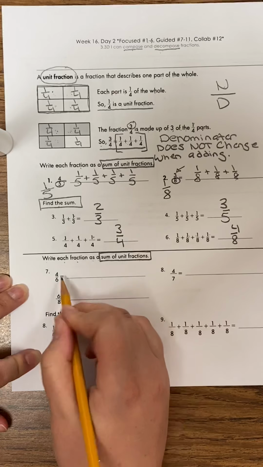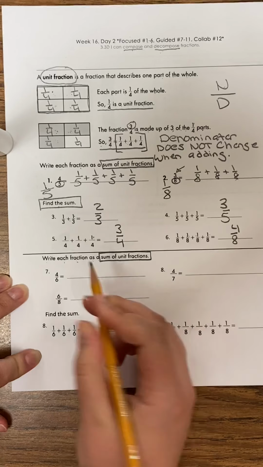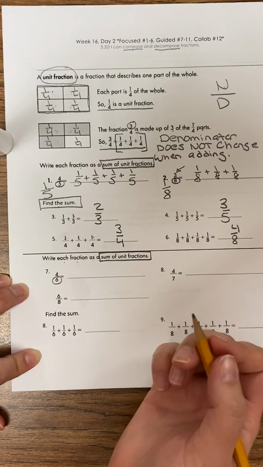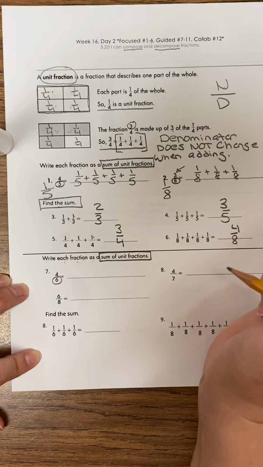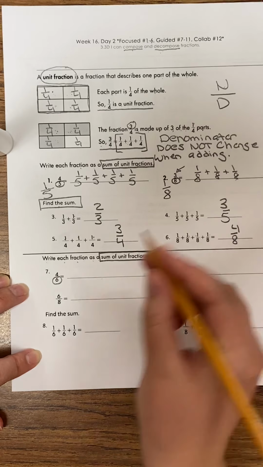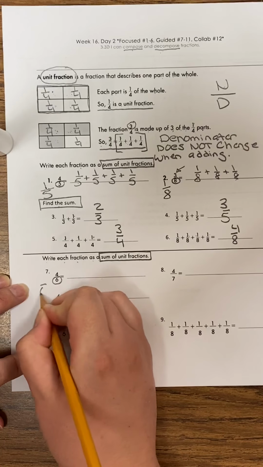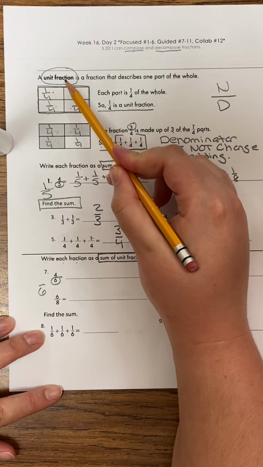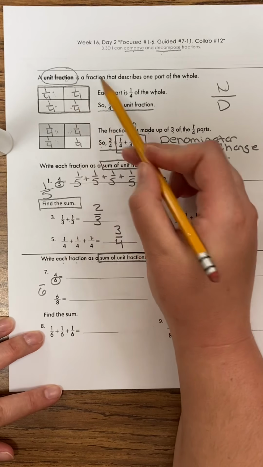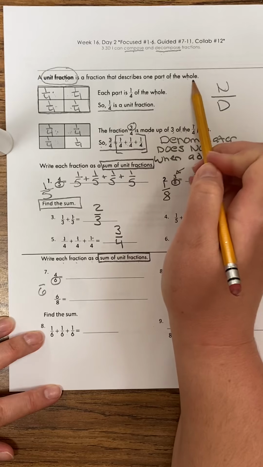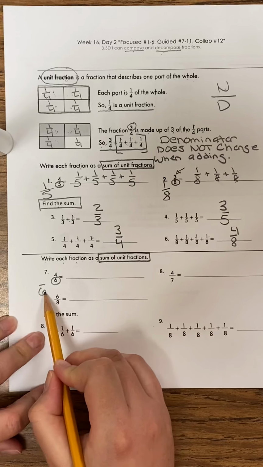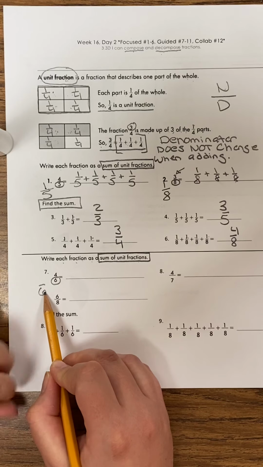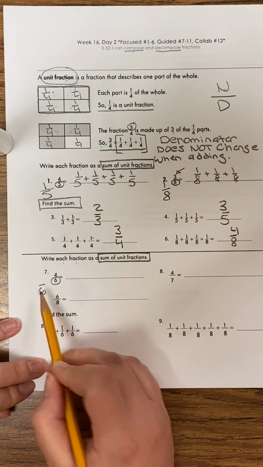So 7. We have 4/6. Look at our denominator. What is our denominator? What number is that? 6. Very good. So we know we're going to be working with 6, and we need to find the unit fraction. Remember, the unit fraction describes one part of the whole. So what would one part of a whole that's cut up into 6 pieces be? 1/6.